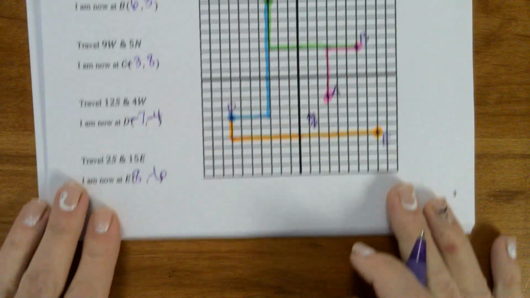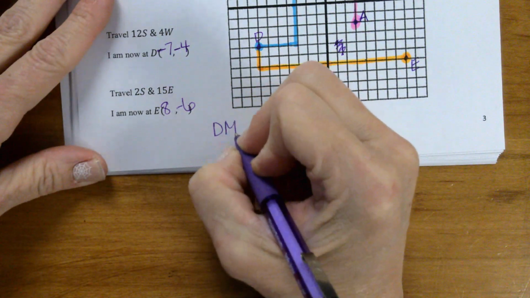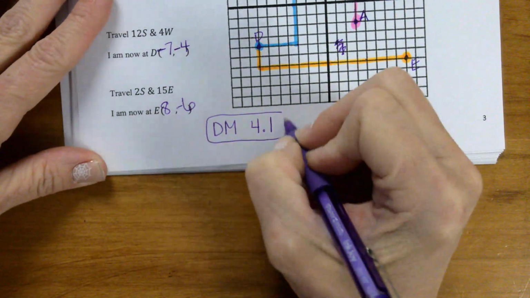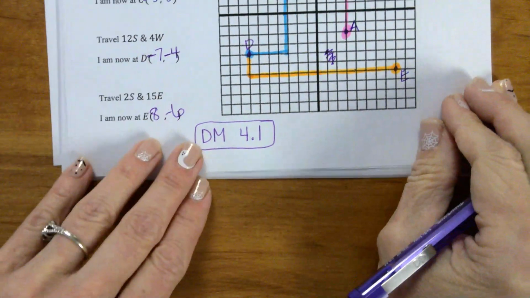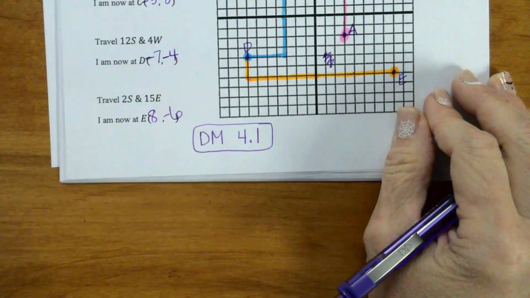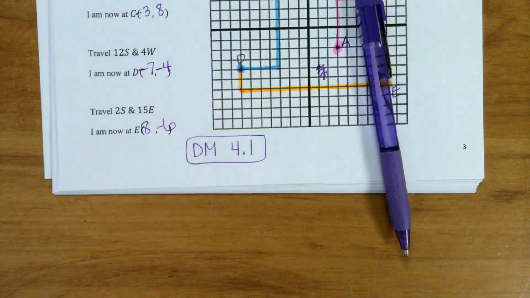All right, so your assignment today is Delta Math, and I've labeled it as 4.1. And then I actually have a little extra credit thing that I'm going to put on the back table, and you're welcome to do that. It will be due Thursday.